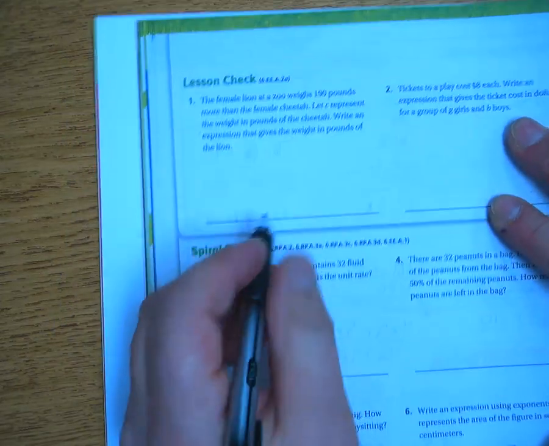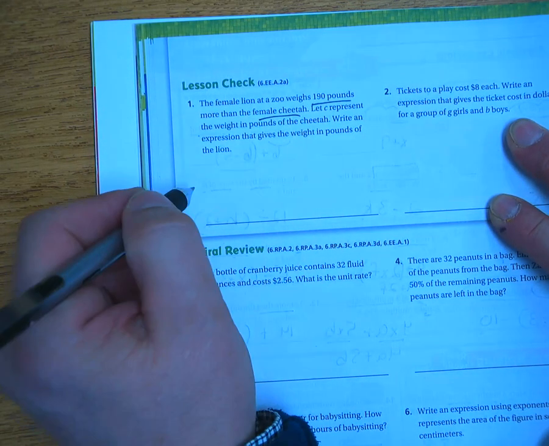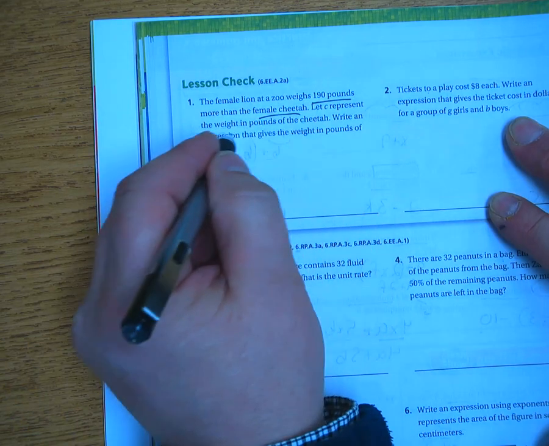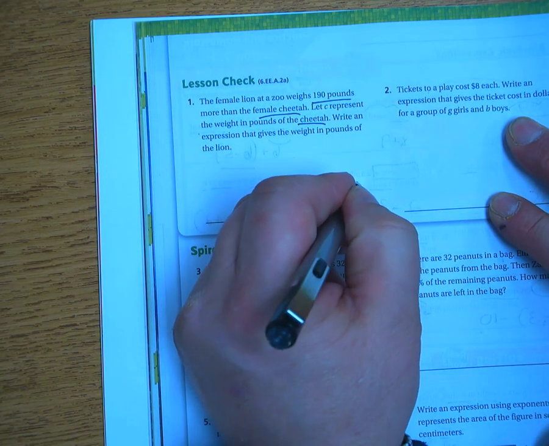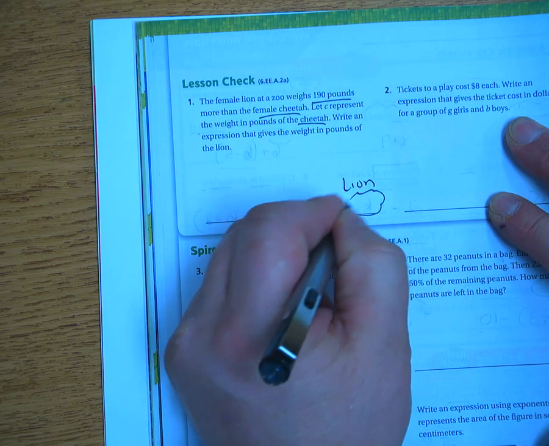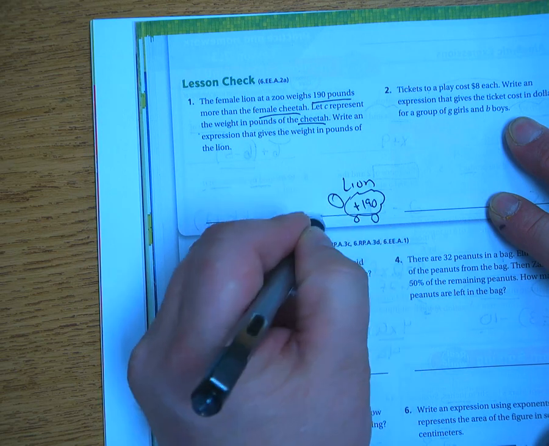Skip that. Go to the back, page 374. The female lion at the zoo weighs 190 pounds more than the cheetah. So let c represent the weight of the cheetah. So here's the lion. It weighs plus 190.